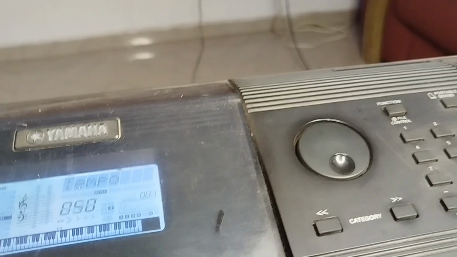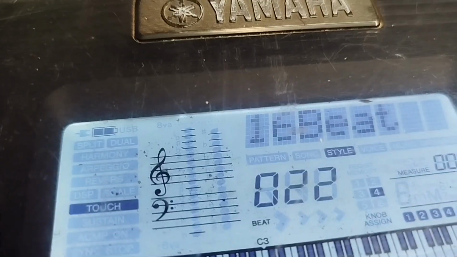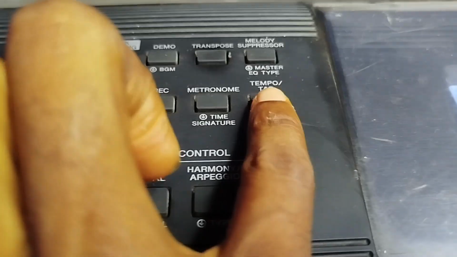Hope you understand what I did here. If you want to set it, you click on your style, to now show you the beats. You select 16 beat. Let me take the camera a bit closer. 16 beat, 022. You understand? Then you click on tempo here.